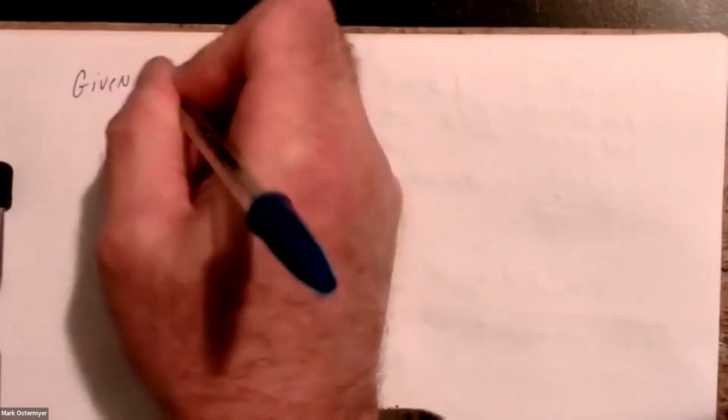All right, I'm going to wrap up this session with one more problem, and that's it. Suppose that I am given this 4th degree polynomial.